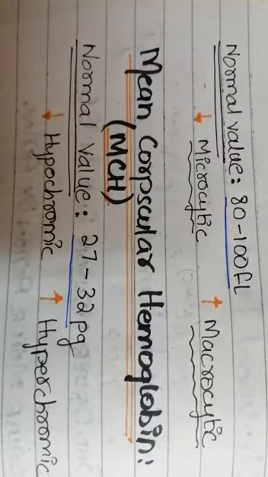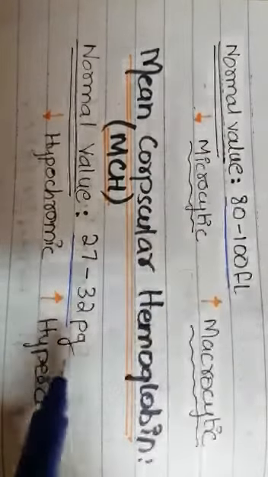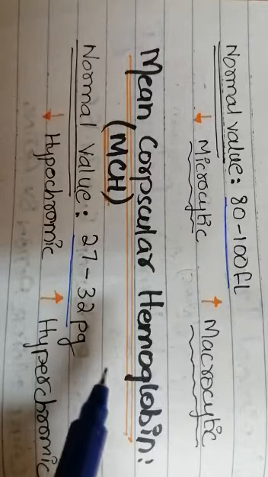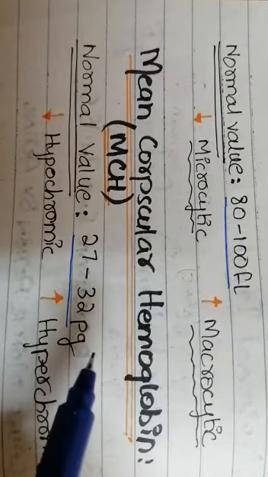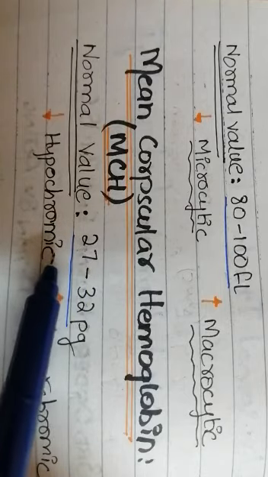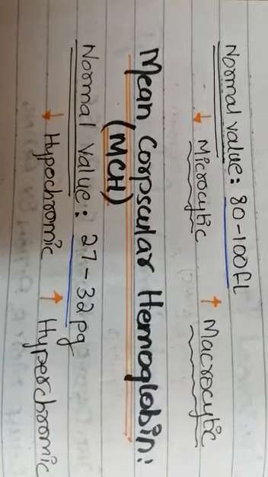Then another measure we can see is the mean corpuscular hemoglobin, the amount of hemoglobin in each cell, as a mean. The normal value is about 27 to 32 picogram. These units are very important. We have to learn these units by heart because they are very much asked in exams, and they are also very important in CBC reports. If the value is decreased, it is called hypochromic anemia, and if it is increased, it is called hyperchromic anemia.